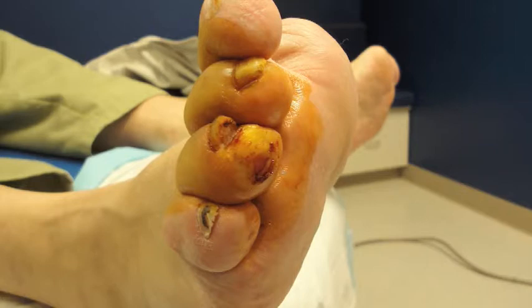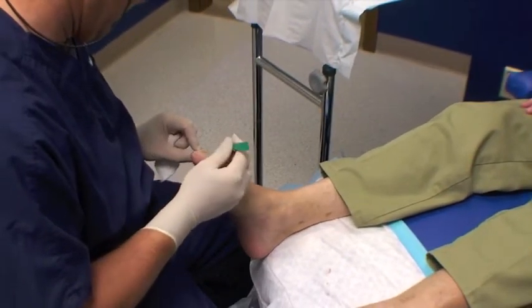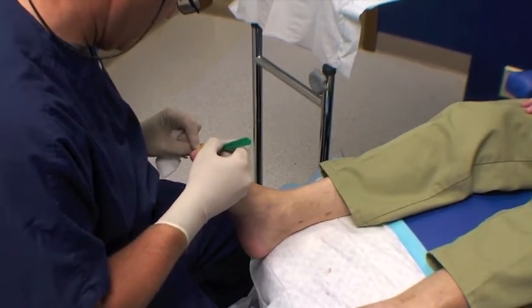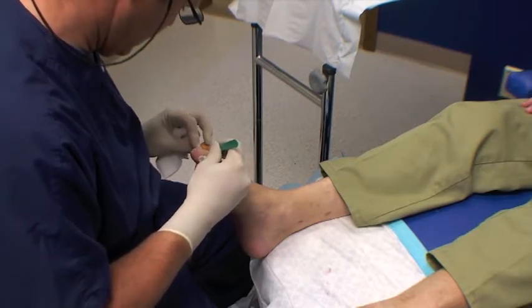Commonly, these concerns can be handled in the office by a procedure called the flexor tenotomy. The physician, using a 15 blade, will actually cut the flexor tendon such that it is able to lengthen, allowing the toe to sit more flat.